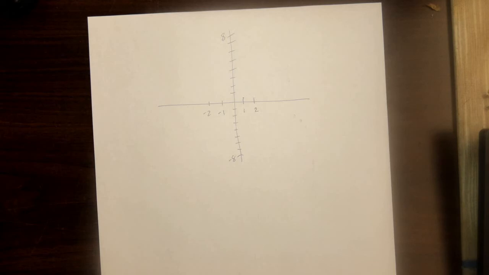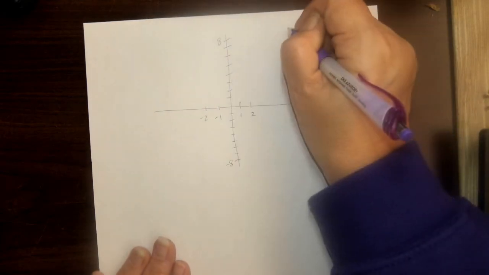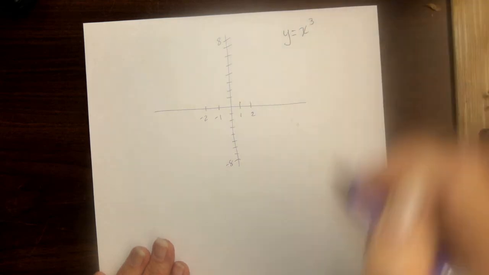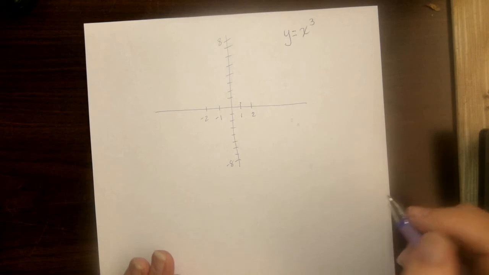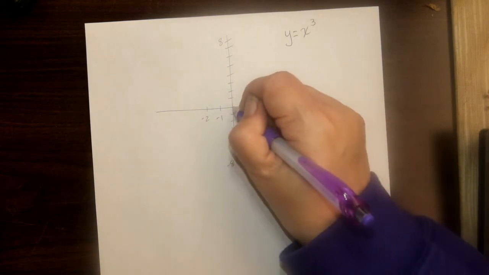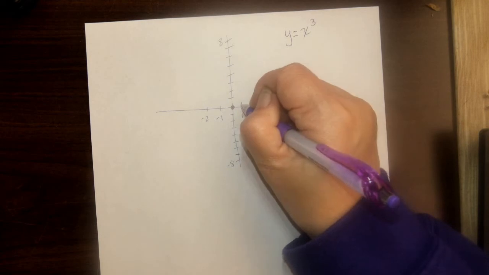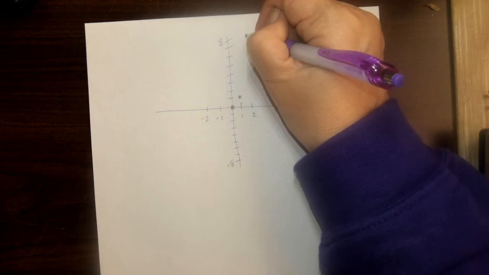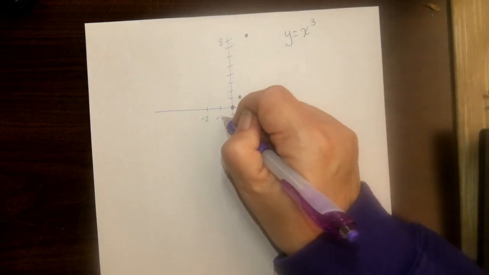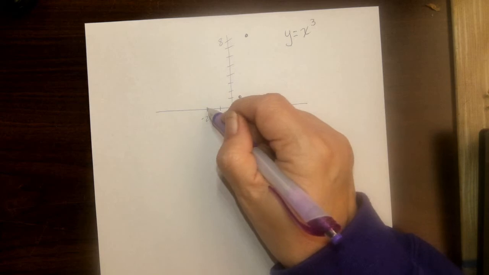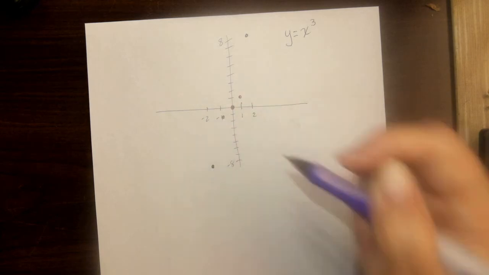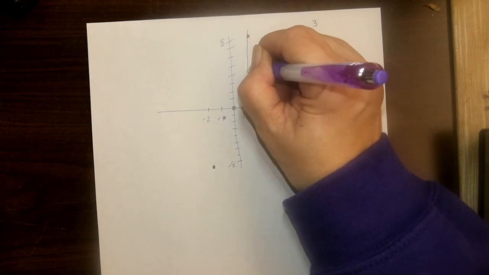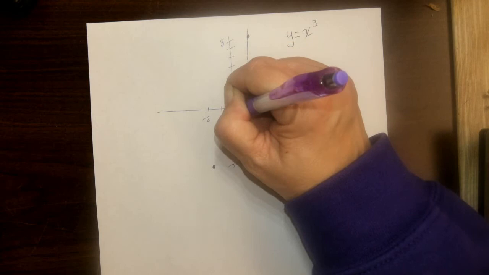Okay, so we're going to graph our parent function, y equals x cubed. Same as we did on the other side. It's going to go through 0, 0. It's going to go through 1, 1. It's going to go through 2, 8. It's going to go through negative 1, negative 1. It's going to go through negative 2, negative 8. And then we're going to make it curve like an S.